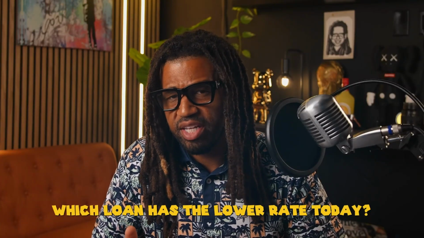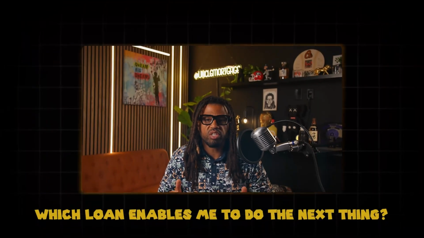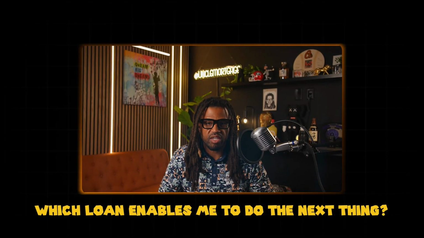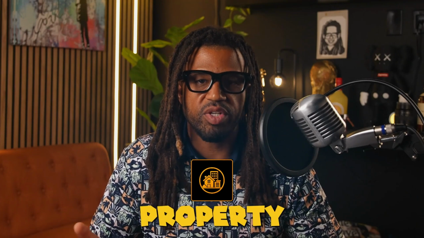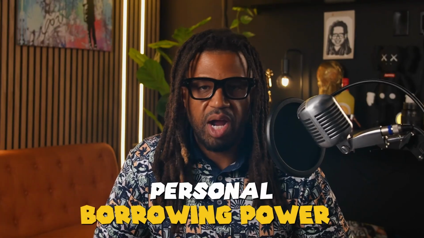So the real question isn't which loan has the lower rate today. The real question is, which loan enables me to do the next thing? Because sometimes paying a slightly higher rate on a property that pays for itself is exactly the right trade. It keeps your personal borrowing power in play. And that's not settling, that's planning, that's building, that's sequencing it the right way.